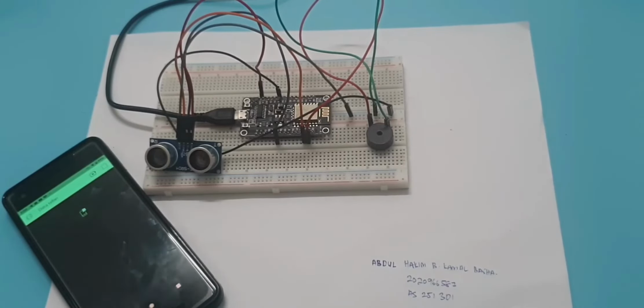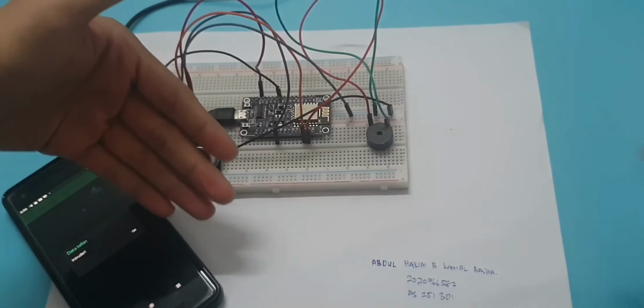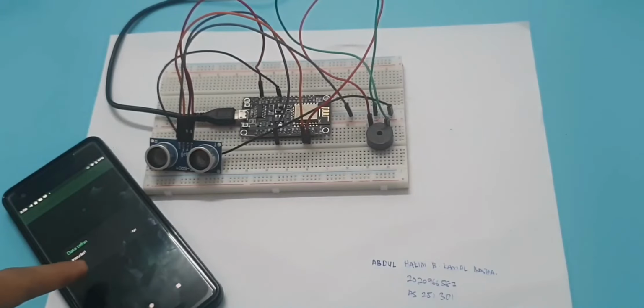Now I'm going to do lab number 3 for module number 3. In this lab, we will try to get a notification through the Blynk application, and the notification will appear when the sensor detects an obstacle in front of the ultrasonic sensor, and the buzzer will make a sound. So when I put the obstacle in front of the ultrasonic sensor, the buzzer will turn on and the notification will be sent to my phone, to the Blynk application.